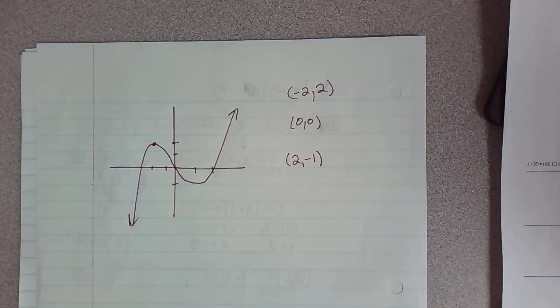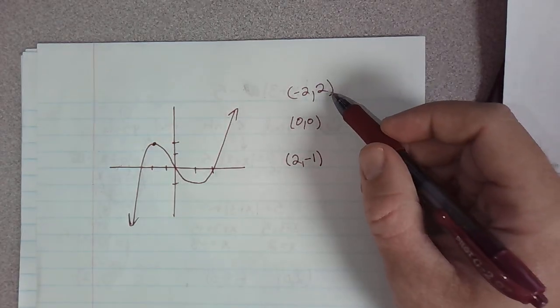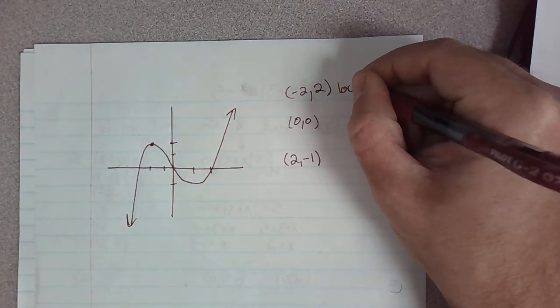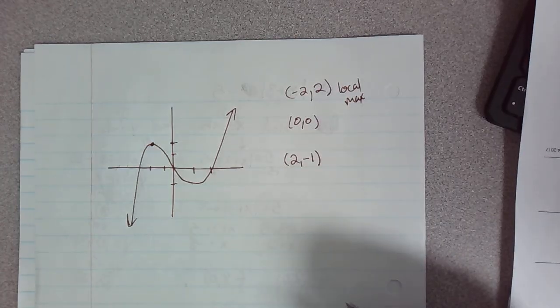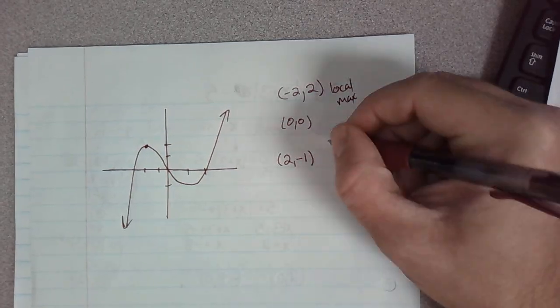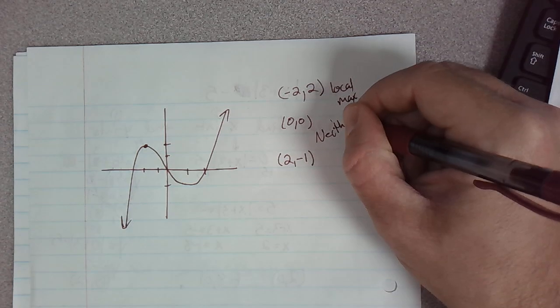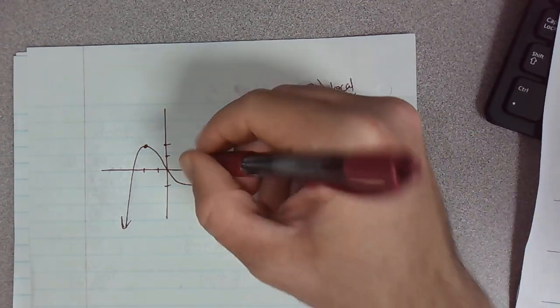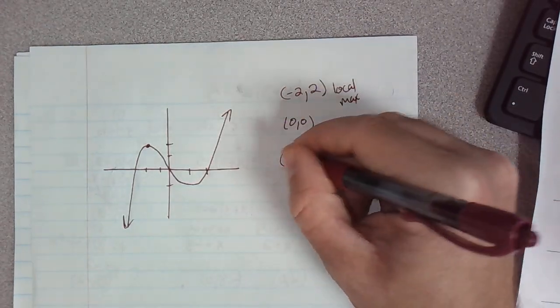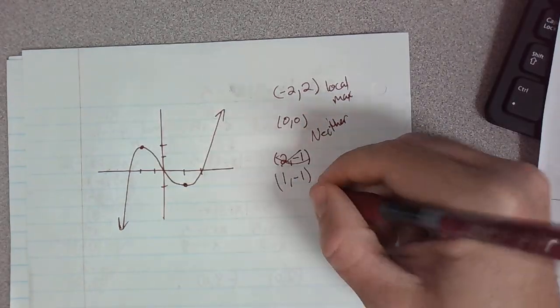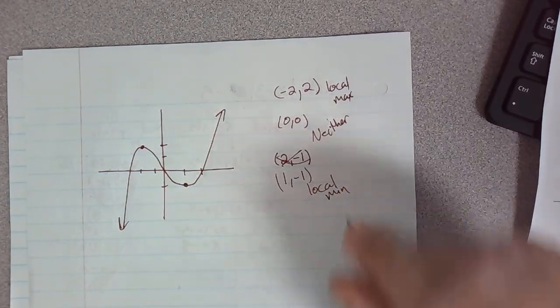This graph. The point negative 2, 2 is what on this graph? Local max. 0, 0 is a what? It's the origin. But what's it on this graph? Neither. It's nothing. What's the point 2, negative 1? That's not even on the graph. What's the point 1, negative 1? Local min. Then I get points for that? Yeah, you get points for that.